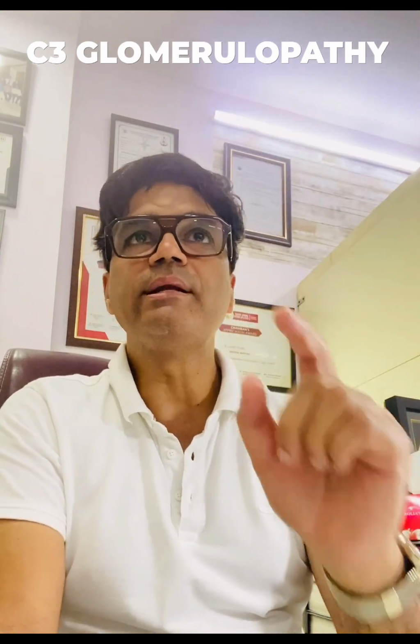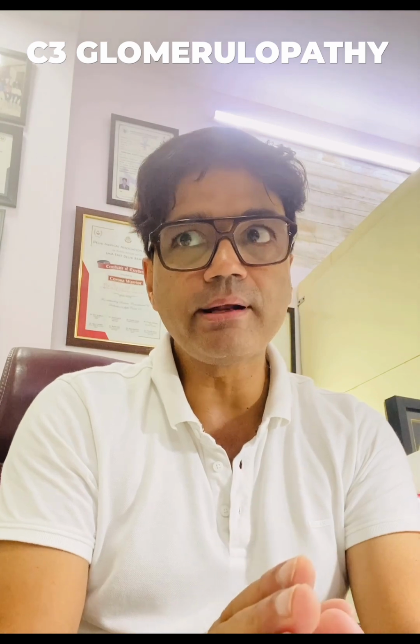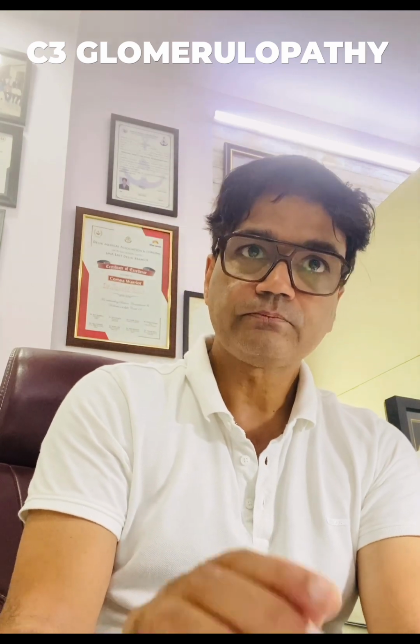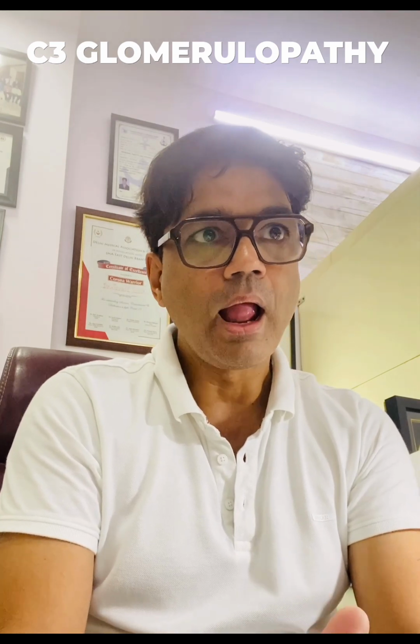Number two, the C3 nephritic factor. Basically, C3 nephritic factor is the autoantibody which stabilizes the C3bBb, C3 small b and capital B small b. Now C4 nephritic factor is basically that which stabilizes the C4b2a and is responsible for the dysregulation of this complement pathway.